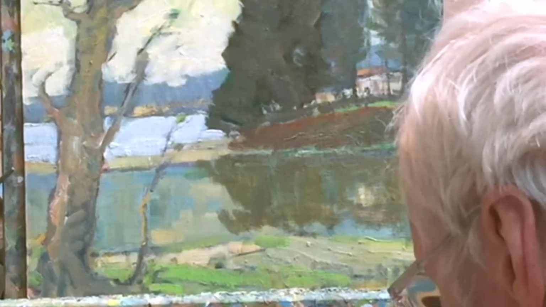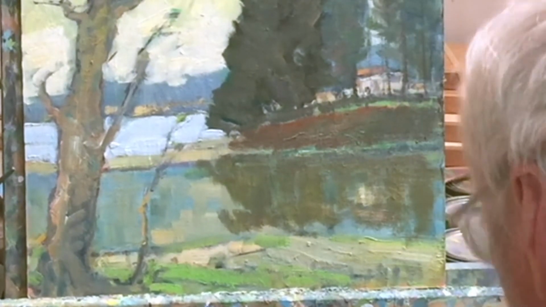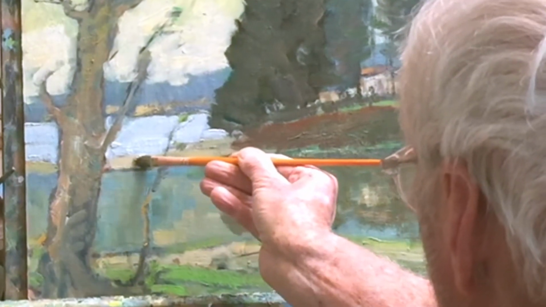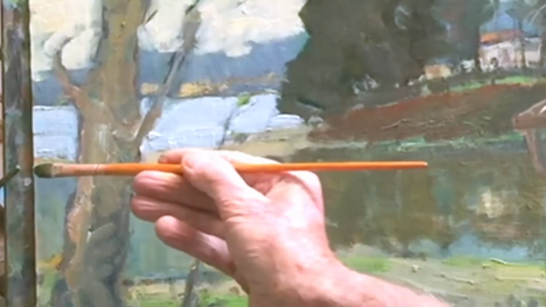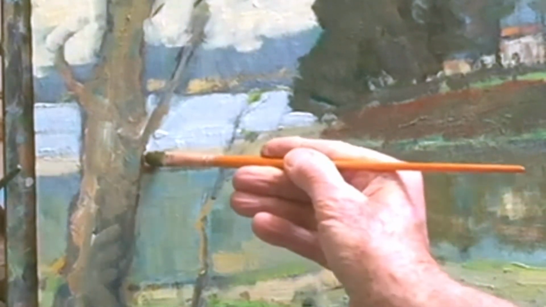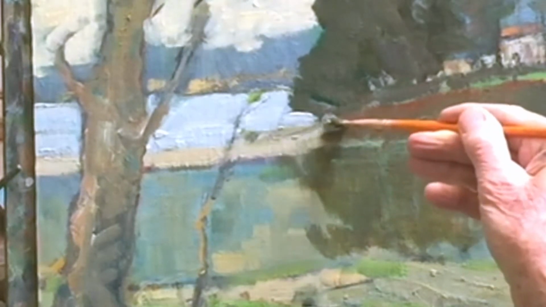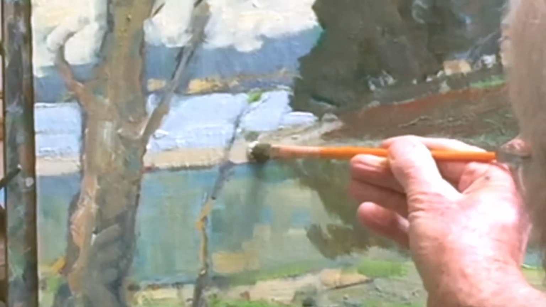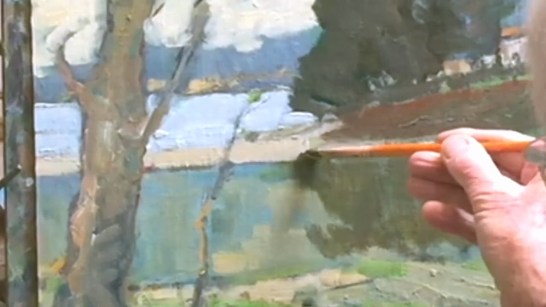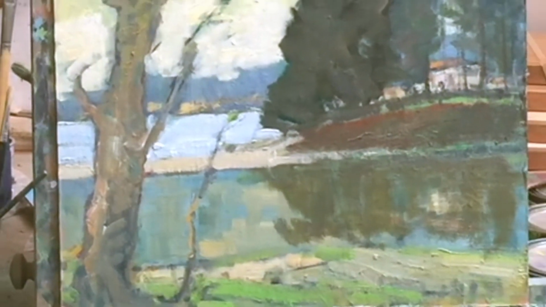That's too mushy for me. So I need to get it brighter, lighter. I like that. Here. There. All right. Okay, well, we have to break up this shape for sure.